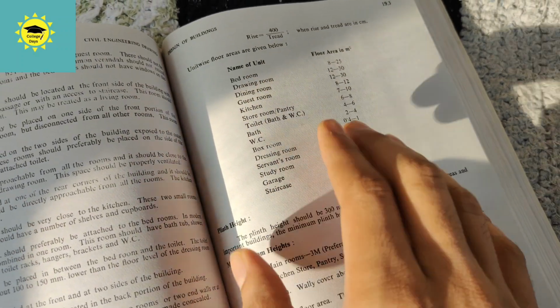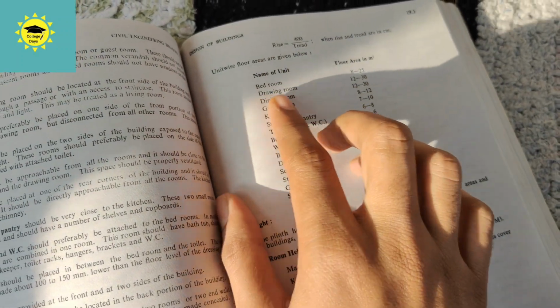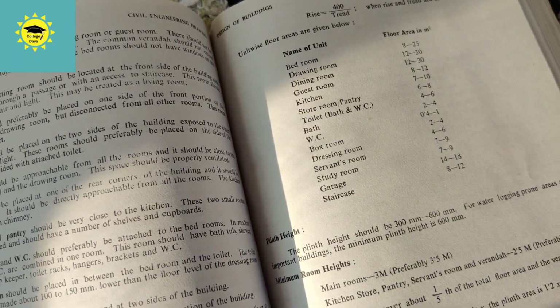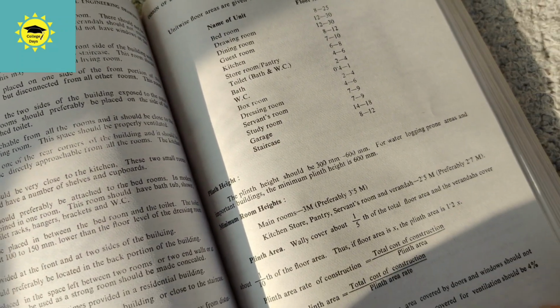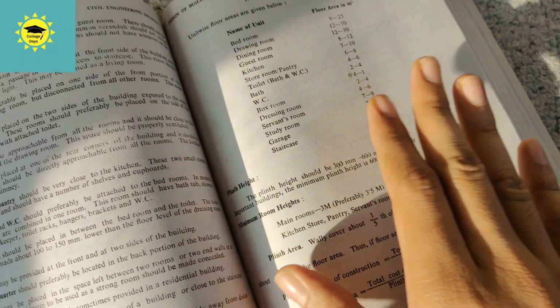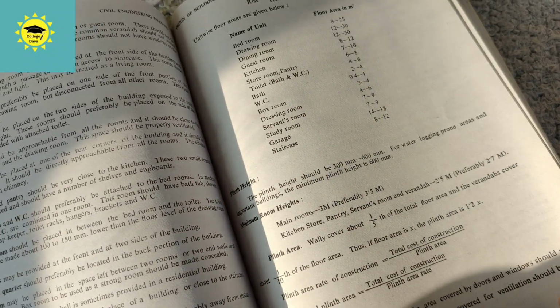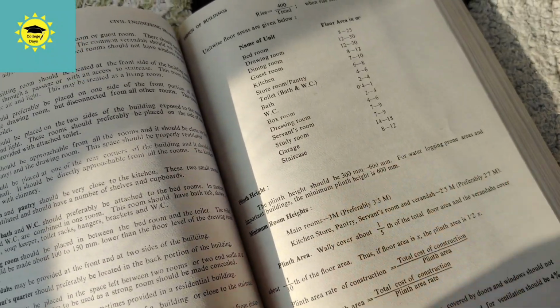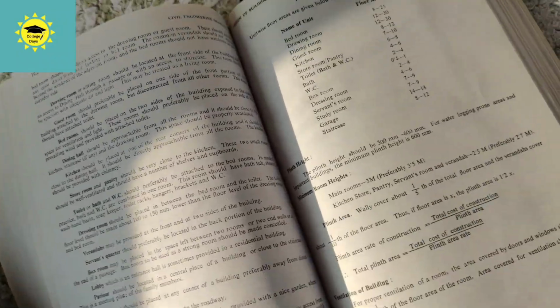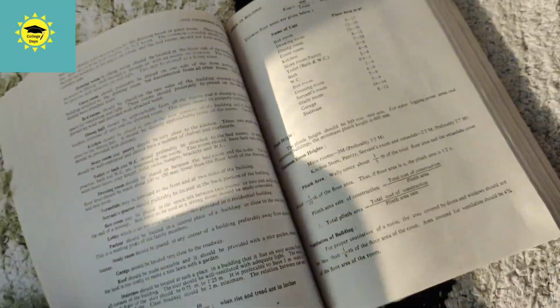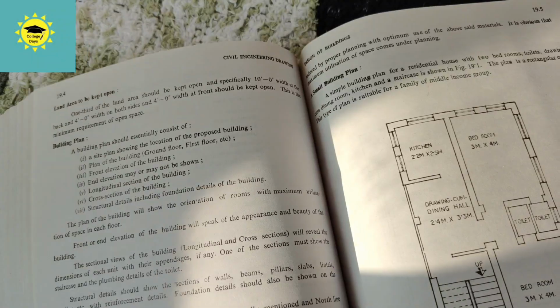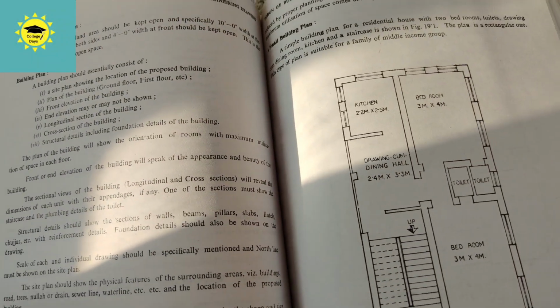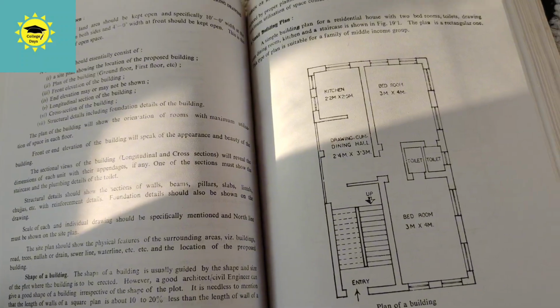Okay, if you want to know typically what should be the area of a bedroom, based on this area you can give the dimensions of the room, length and breadth. You can decide. Plinth height, general plinth height, what it is generally, what's the range. So these things will help you when you yourself start designing the architectural plans of the building.